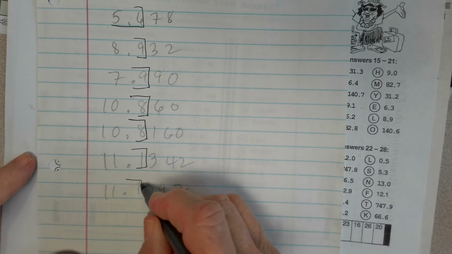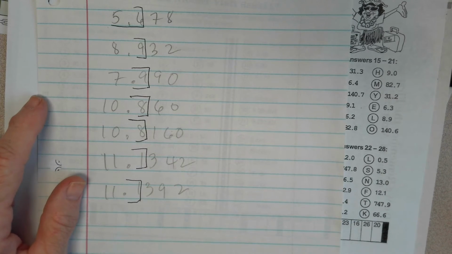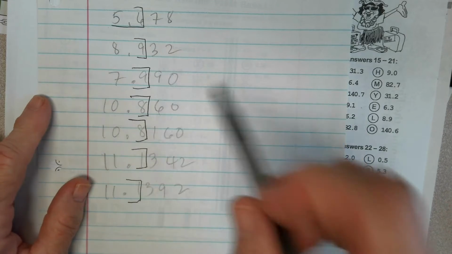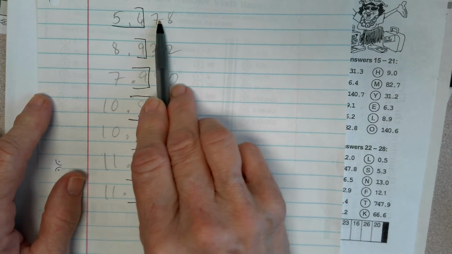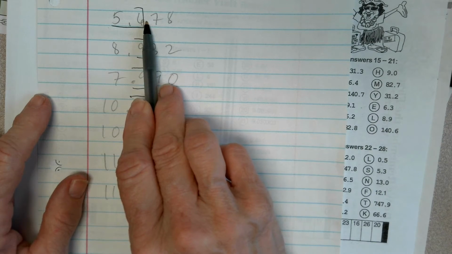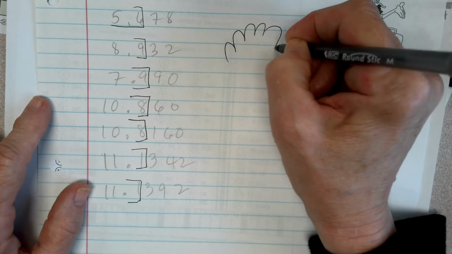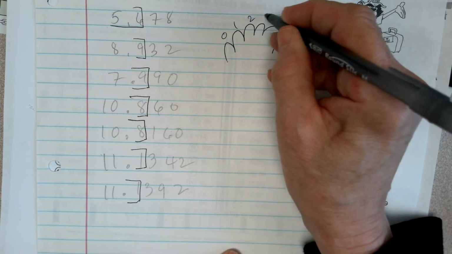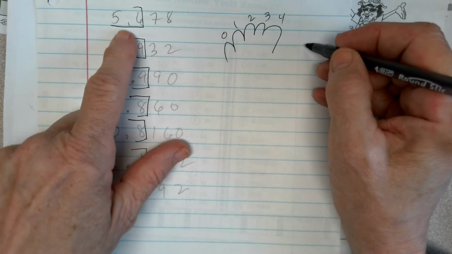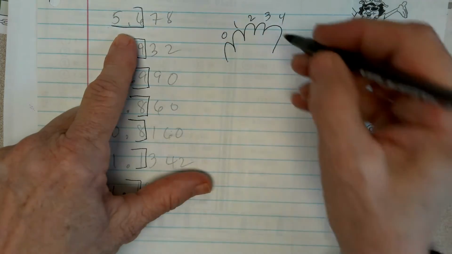All right. Now, how I round is I don't look at either of these numbers. I'm really looking at this one. I don't care about this one. I look at the one right next to where I'm going to be rounding. If it is on 1, 2, 3, 4, 5, if it's on my small hand, if it's a 0, 1, 2, 3, or 4, this number stays the same. It doesn't have any rounding power.